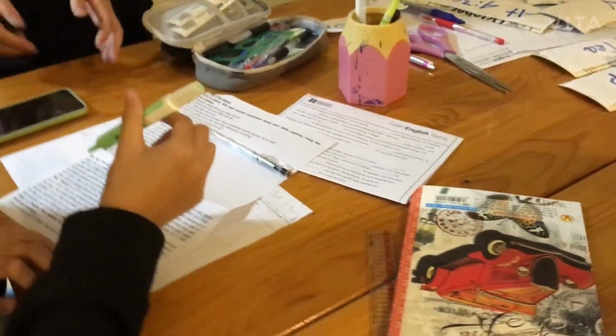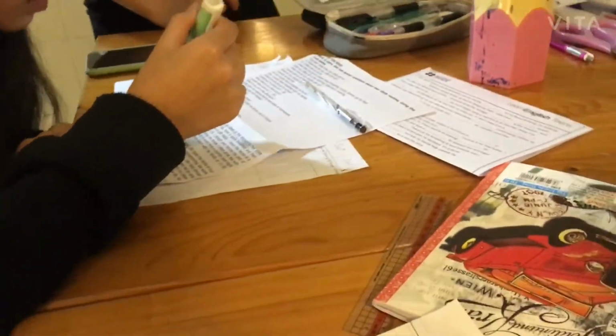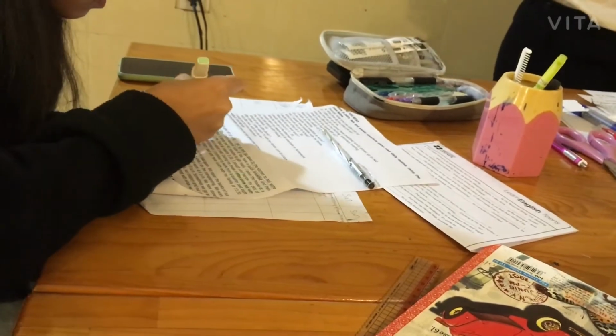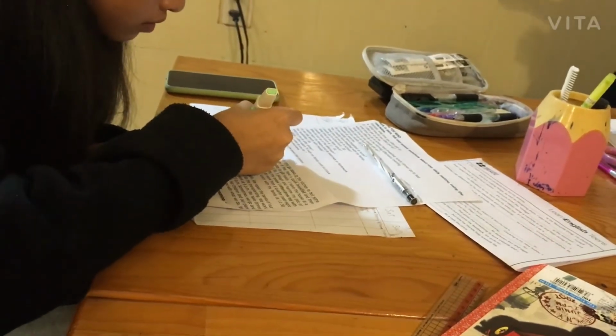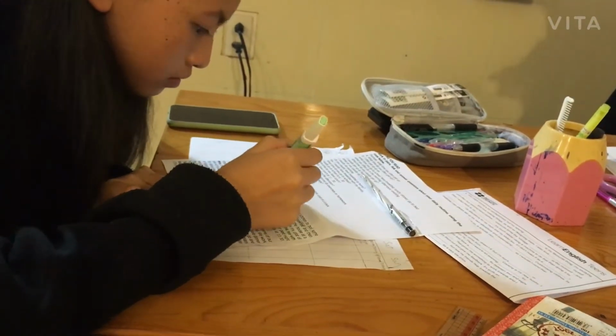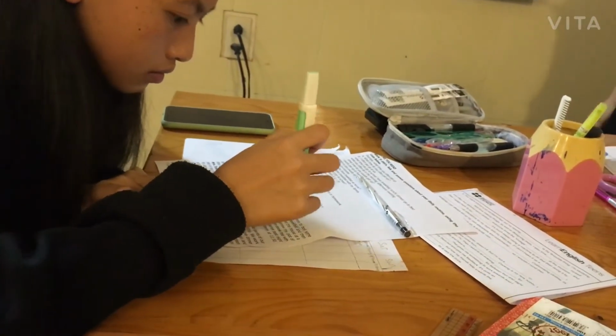Okay, highlight or underline the sentences that have the same structure: subject, verb, object, and the time, or adding a verb of frequency.